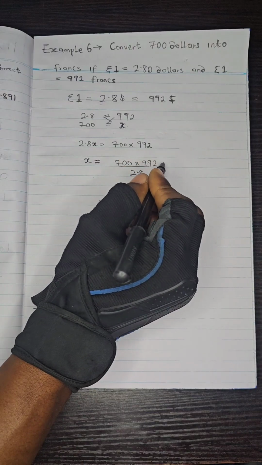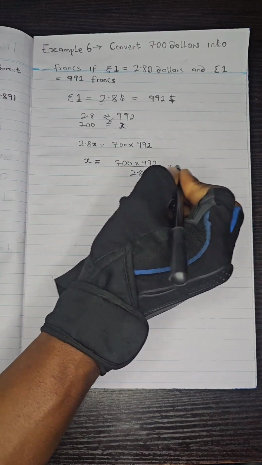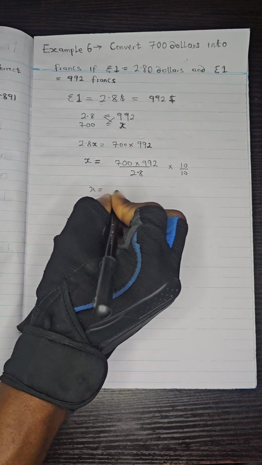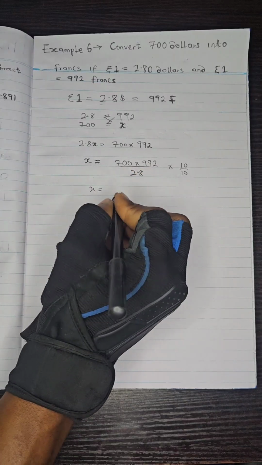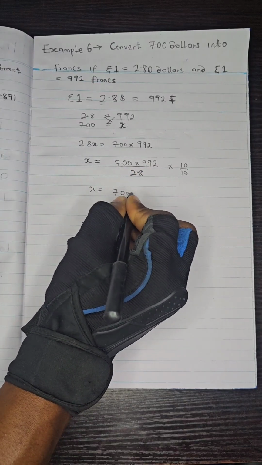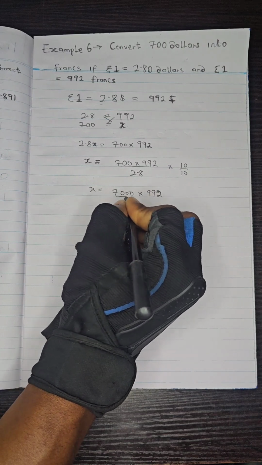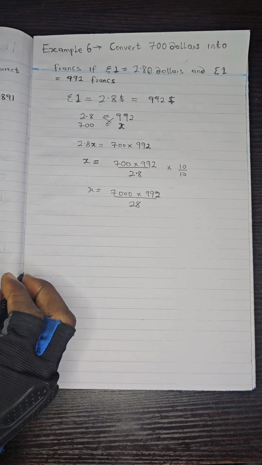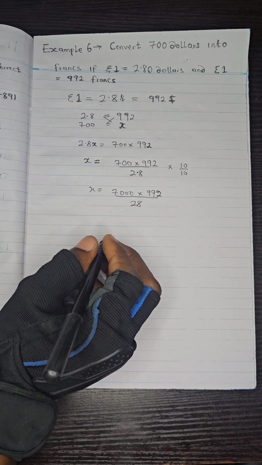So just multiply both numerator and denominator by 10. So when I multiply both of them by 10, I'll have x is equal to, you can add the 0 anywhere you wish. It's the same thing since multiplication is commutative. So we have 7,000 times 992, all divided by 28. You no longer have that decimal point again. So now you start solving.